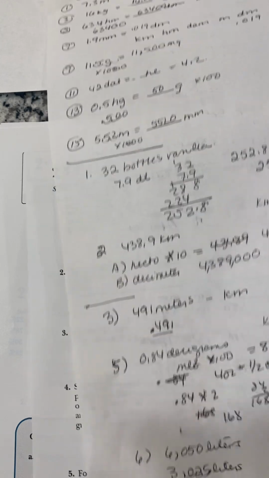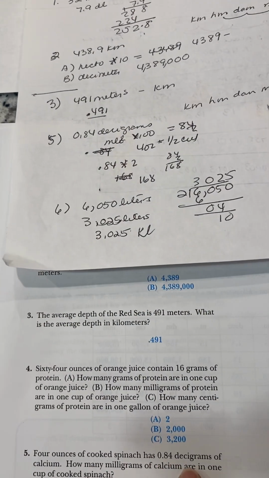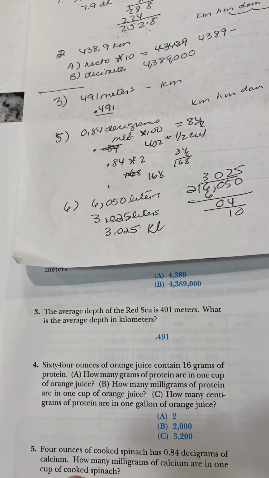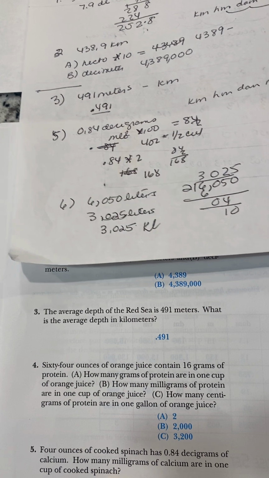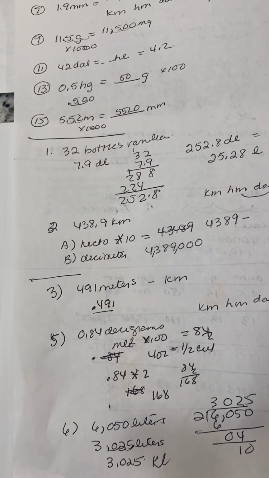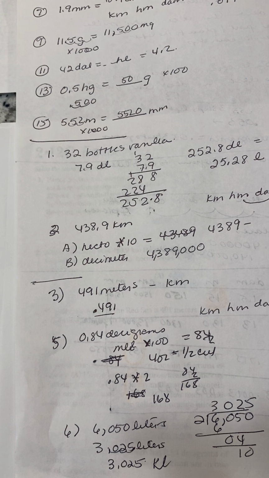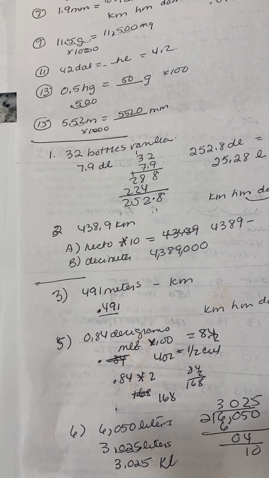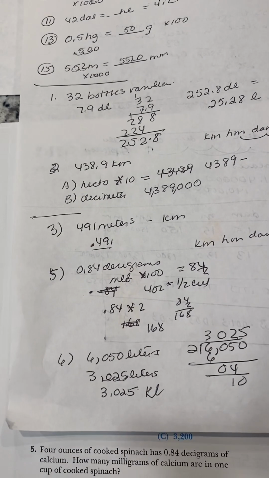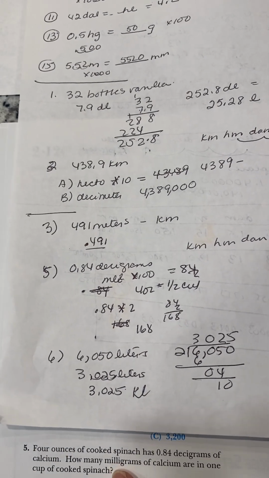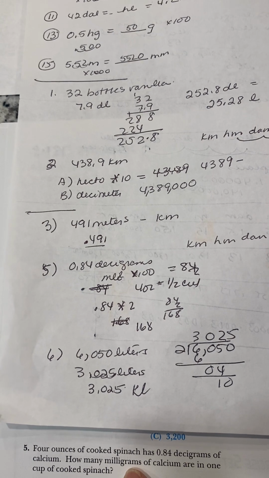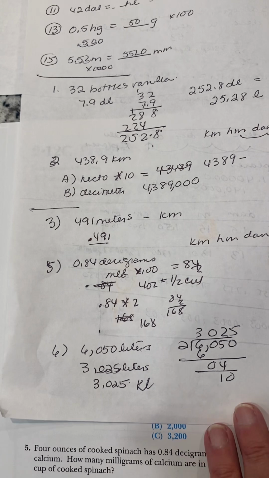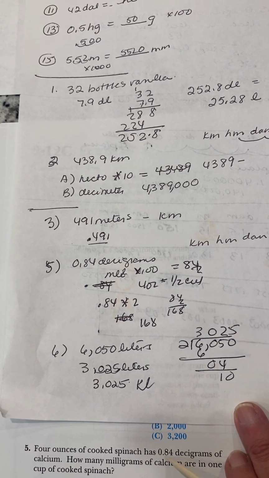Okay, let's just do the next one here. 4 ounces of cooked spinach has 0.84 decigrams of calcium. How many milligrams of calcium are in a cup of cooked spinach? So anyway, the way I did that, 0.04, and then we want to know milligrams, so you're going to change that to milligrams. So I changed it to milligrams, but anyway, the answer is going to be 168, because in this one I had to figure out the cup in there.